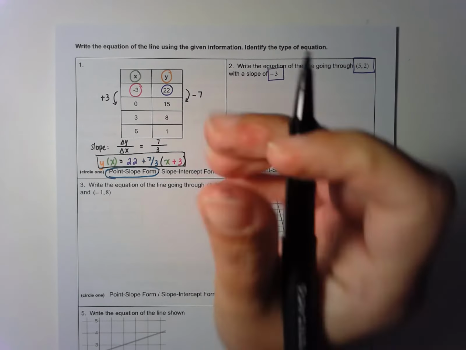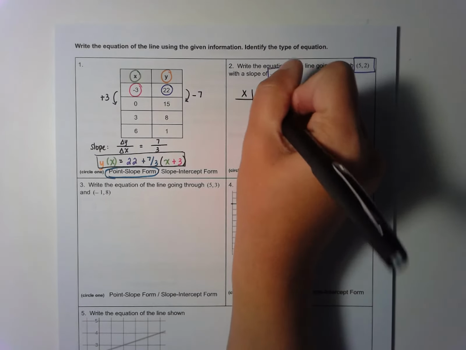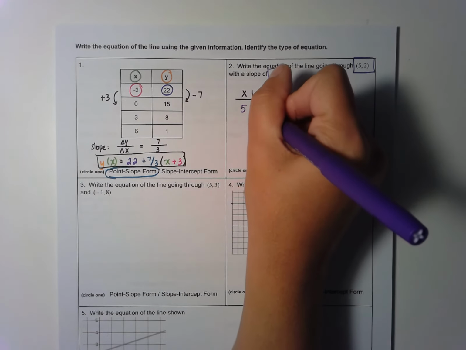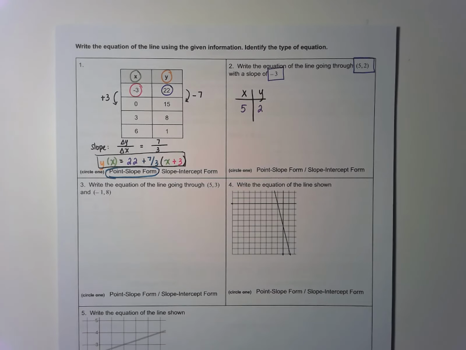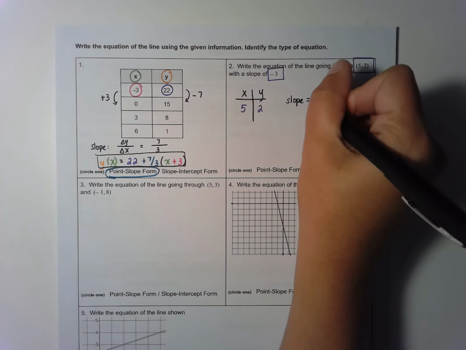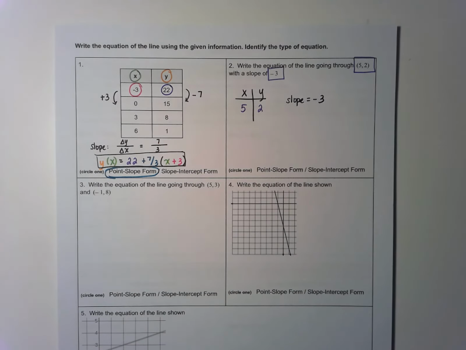So if you use your imagination, this would be a table where the first set of numbers in the table is 5, 2, and after you did all your work, you already figured out that the slope was -3. We didn't have to do all this work. We already know it. What that means is we can just write our equation.